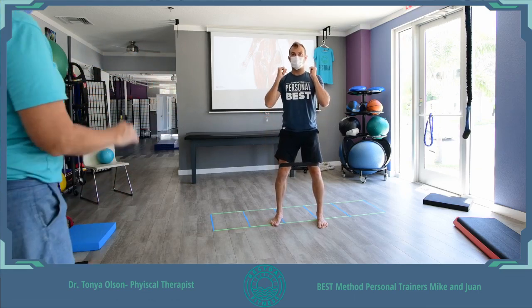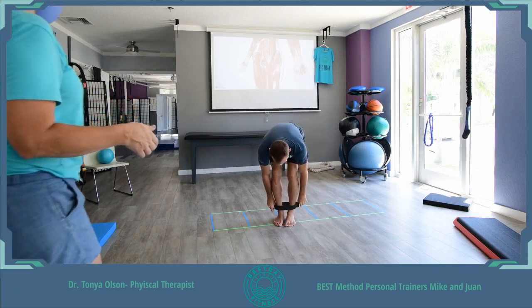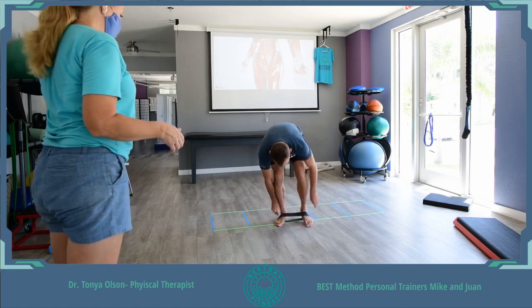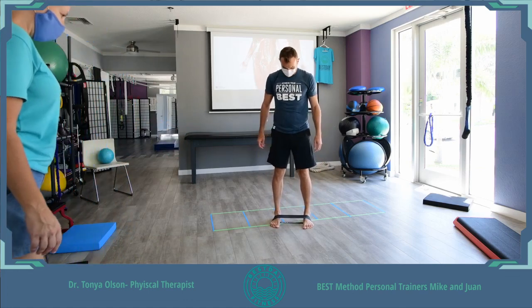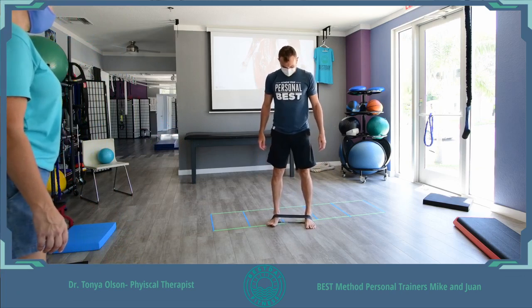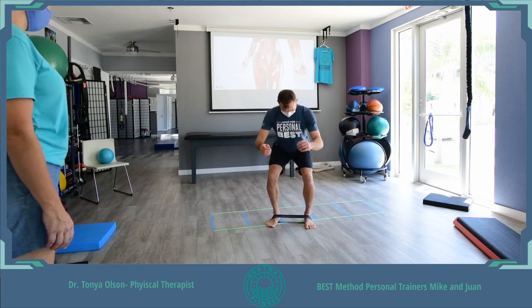So now put it around your feet. Ankles or feet? Just your feet. Yeah, there you go. And push out against it with your feet, and now do your halfway lunge. It's kind of a third lunge. See how that's different?